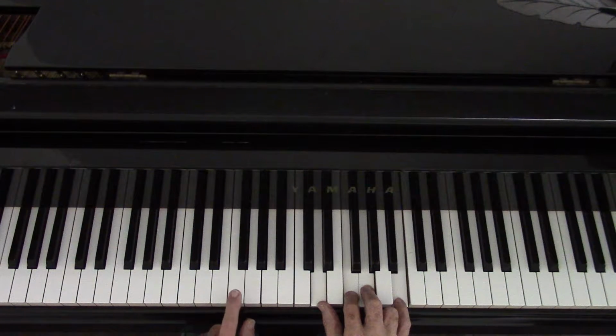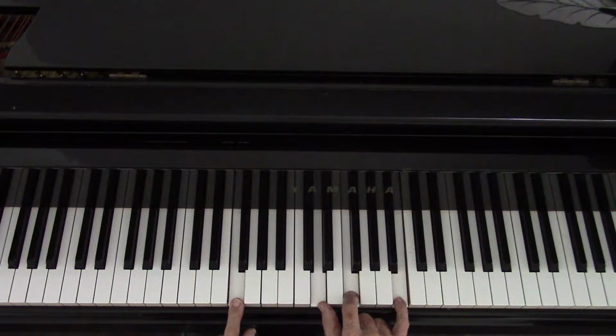Well, there it is. So this is the 7th of the chord. There's the root, there's the major 3rd, there's the 5th. If you take the G off, it still has that quality of a dominant sound without a root.